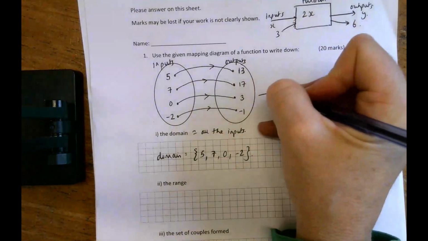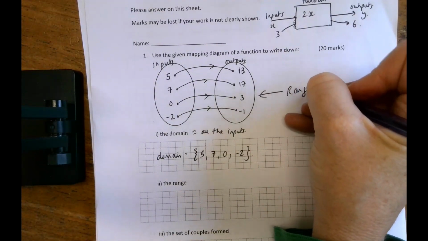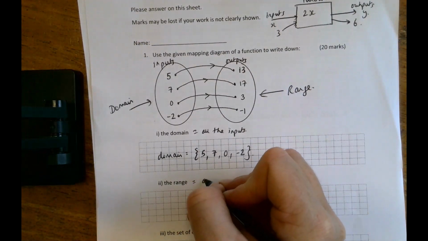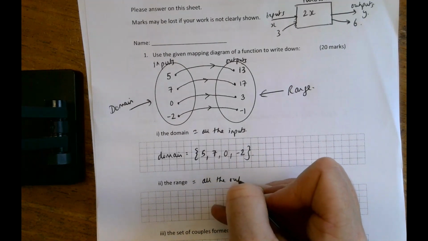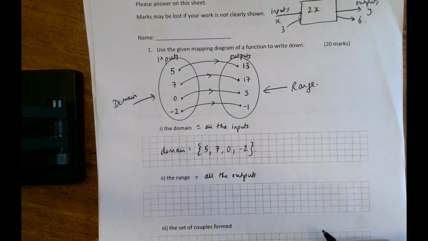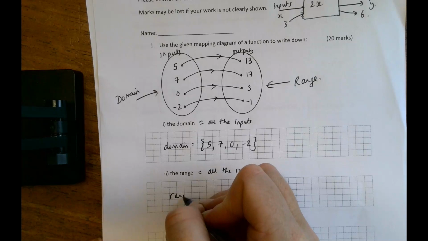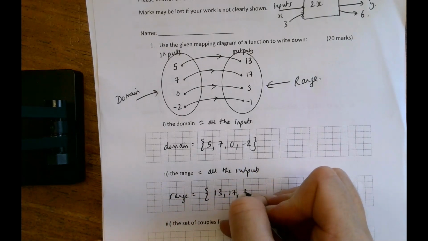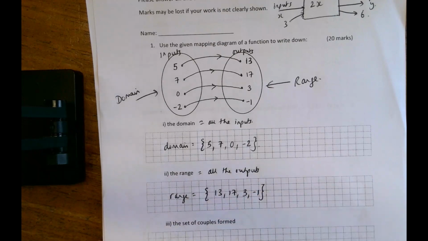The range is all of these. So this is the range. This was the domain. Okay, so the range is all the outputs. Okay, so the range will be, again, we'll write it as a set. So the range will be 13, 17, 3, and -1.